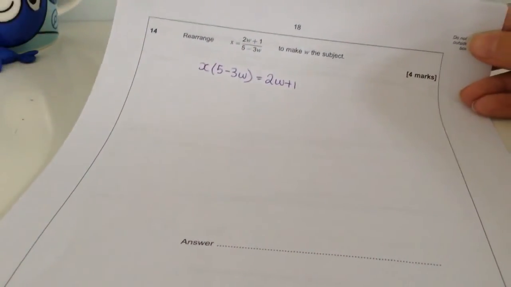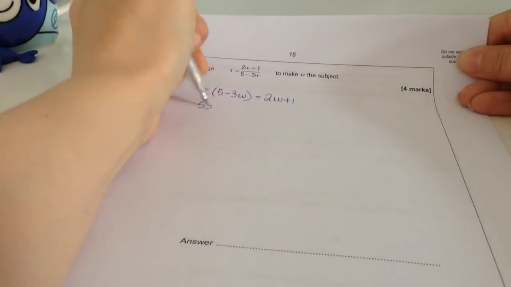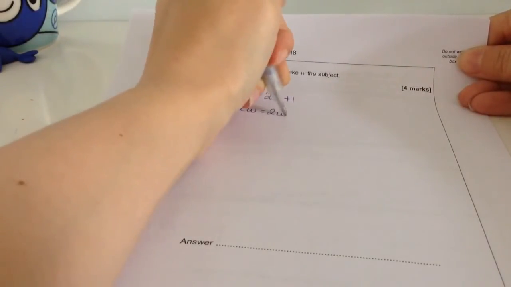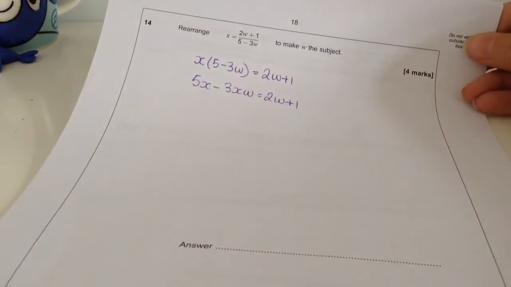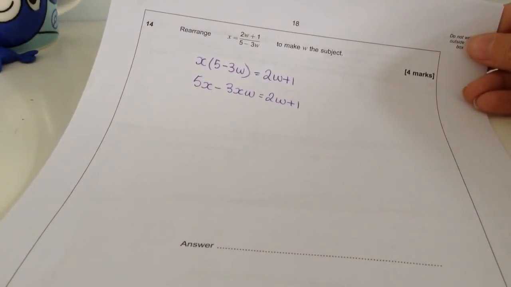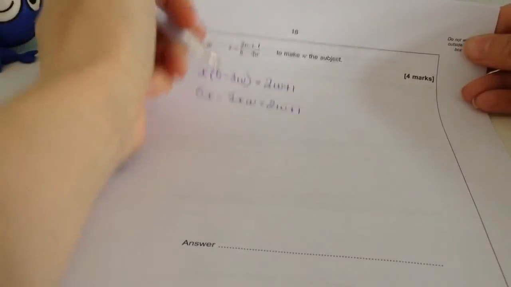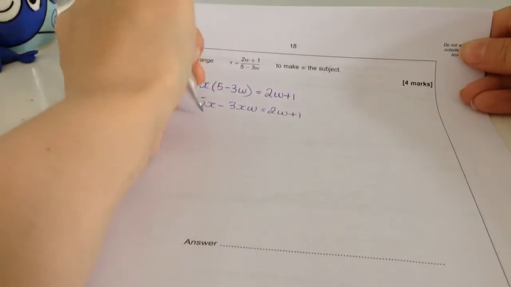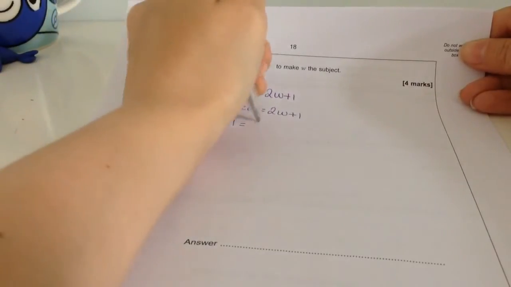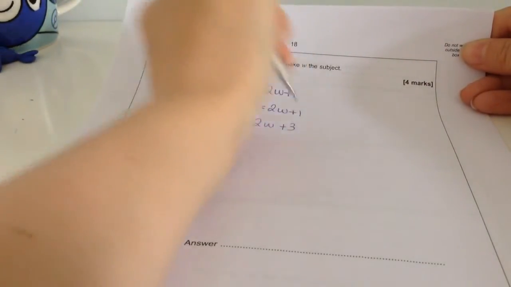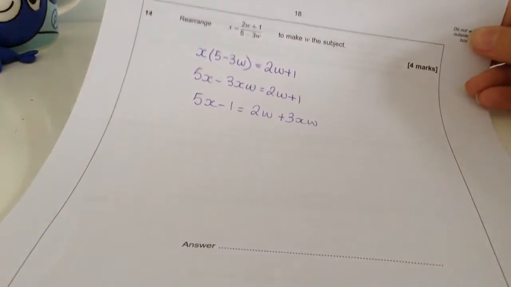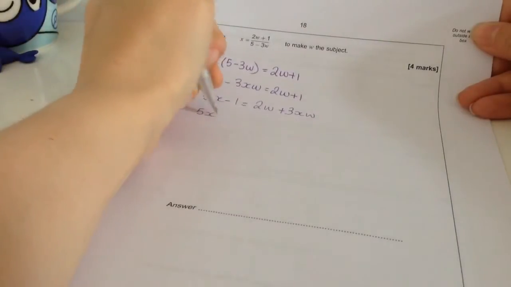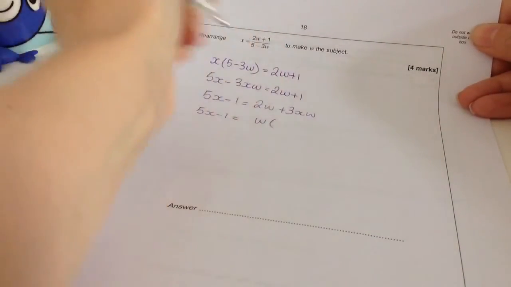And then I'm going to expand that bracket. And I want to get all of the W's together, because I'll need W as the subject. So I'm going to add that to both sides, and I'm going to take away 1. So I end up with that. Okay, and I need to isolate the W. So I'm going to factorize the W out of that.